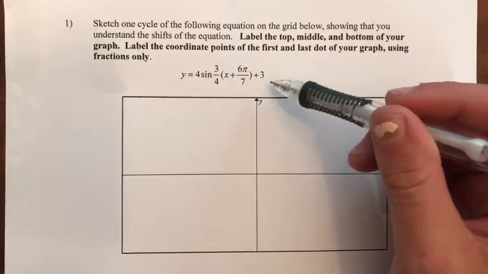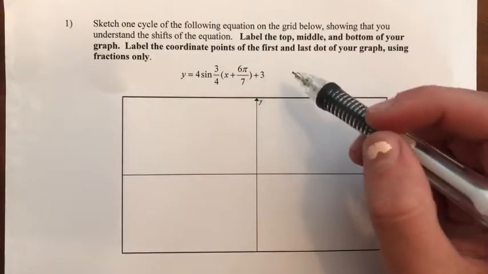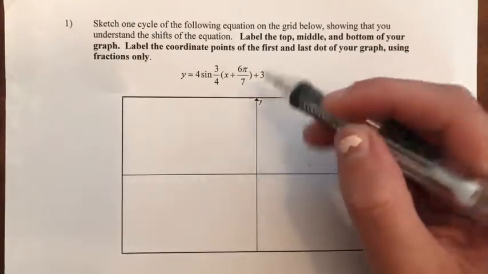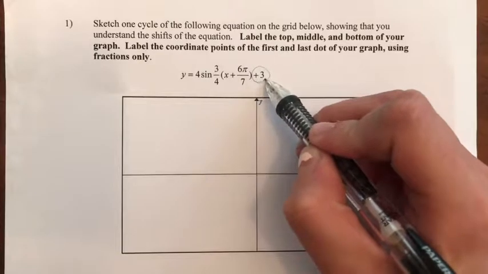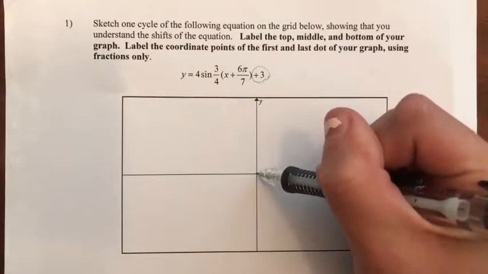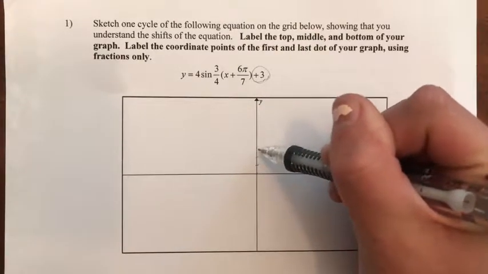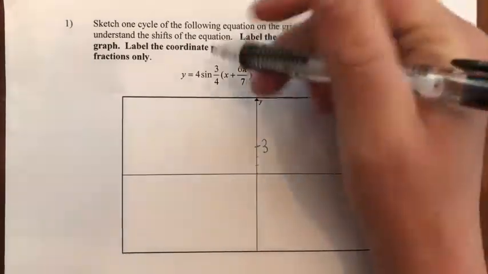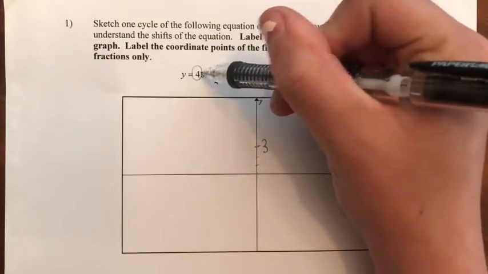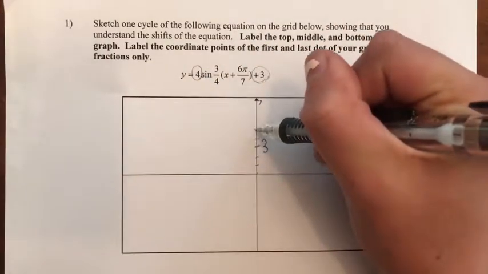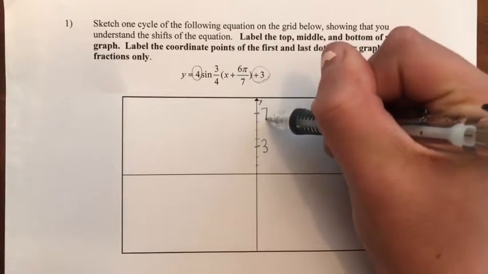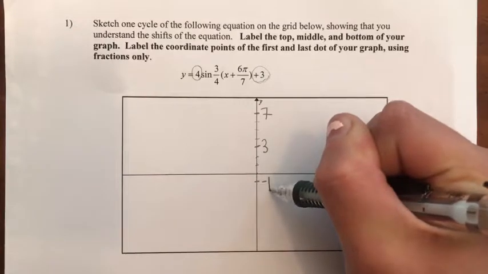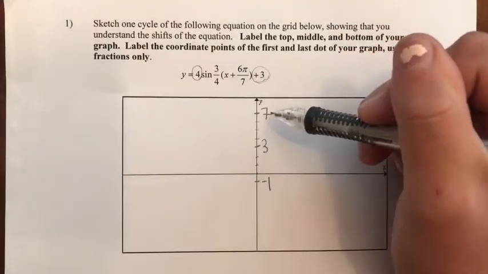So when you're graphing a sine equation, the first thing you want to do is look at what your y coordinates are going to be. How you tell that is you look at this number at the very end. And since we have plus 3, we're going to go up 3 for our midpoint. And then since we have a 4 in the front of the equation, we go up 4 and down 4 for our other two y coordinates.